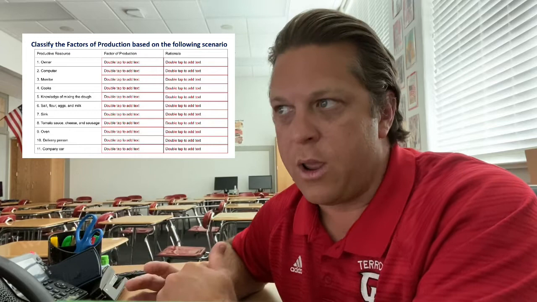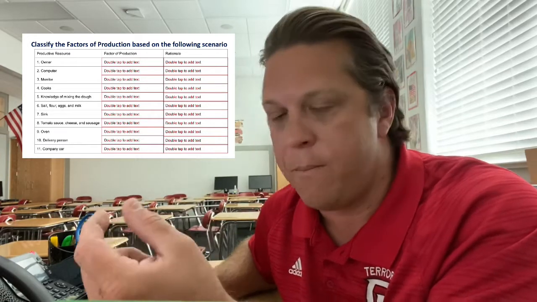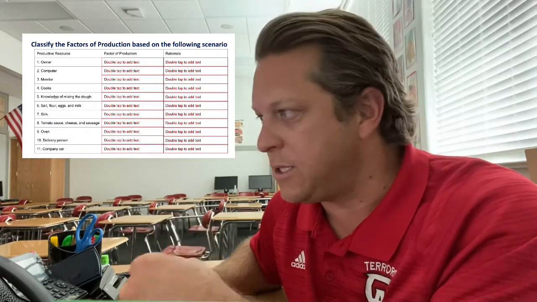Let's identify them. Okay, so on this slide 4 of the Google Slides student feedback form, go ahead and take a look at these different productive resources from 1 to 11 and determine what the factors of production are. Once you've done that, I want you to provide a rationale. Okay, so what makes them that resource? So for instance, we'll do the first one, the owner, right? Who is the owner? The owner is the entrepreneur, right? What makes them the entrepreneur is the fact that they are the ones that are bringing this pizza to the market by way of their business.